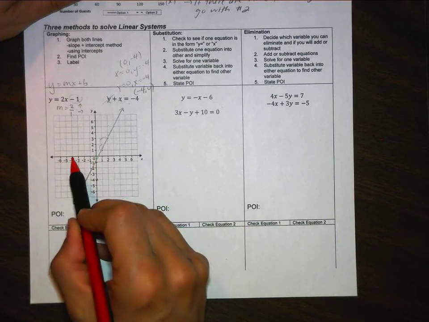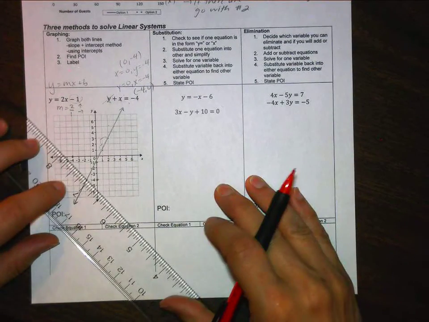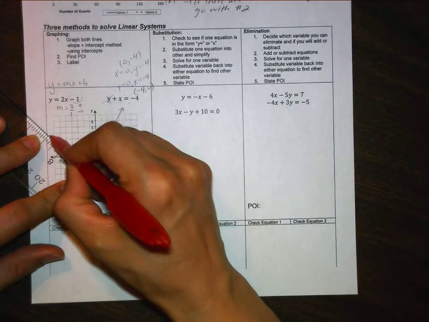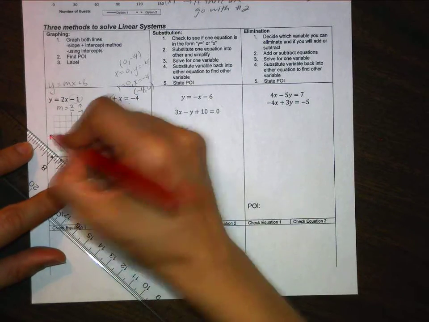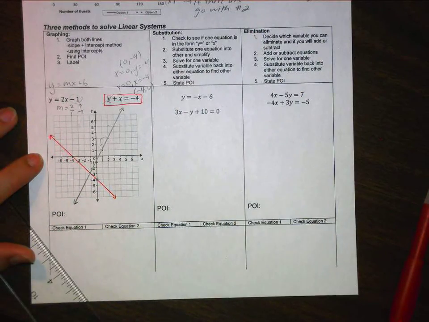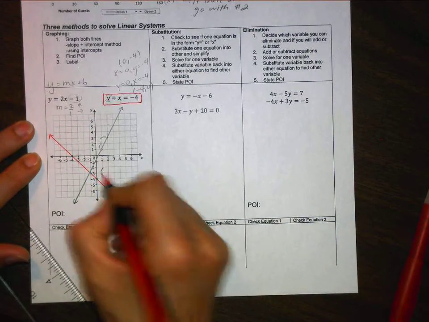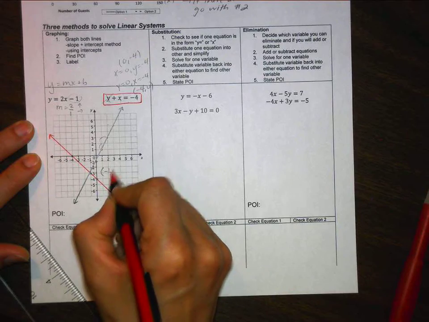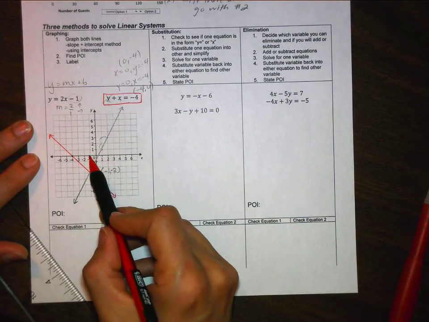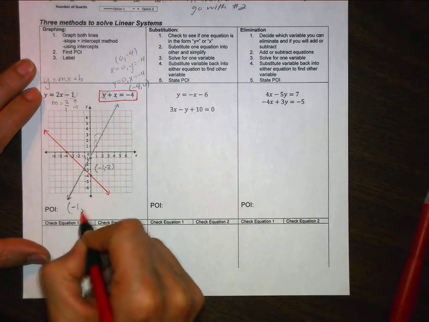So I go to -4 and 0, that's on the x-axis. That gives me 2 points, and I connect those 2 points. And if you want, you can do it in a different color. I'll do it in red just so that we can see the difference. This one's in red, and the other one's in pencil. And I can see they cross about here. It looks like the point of intersection is (-1, -3). So let's put that, it says right here, point of intersection, (-1, -3).